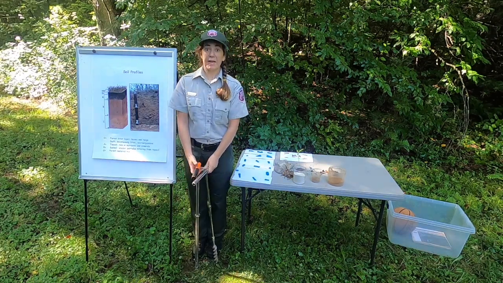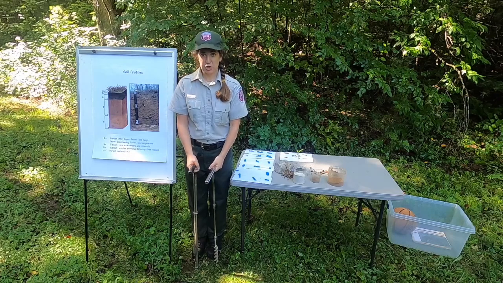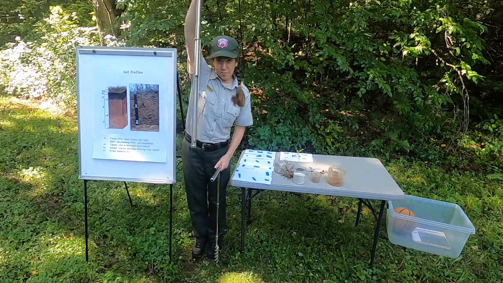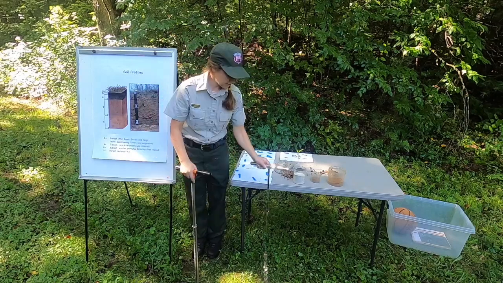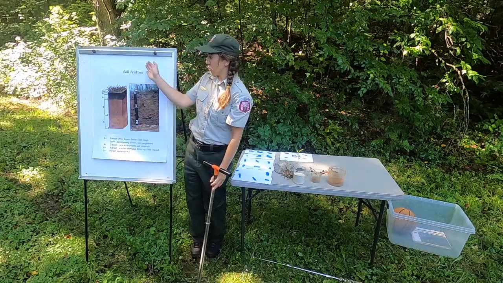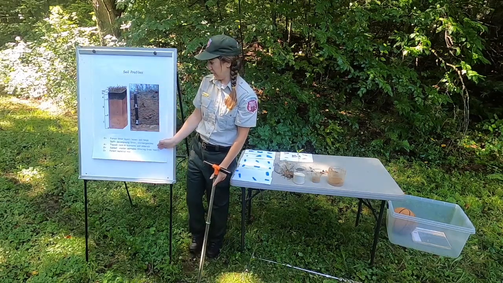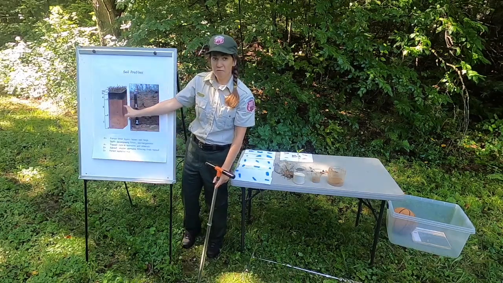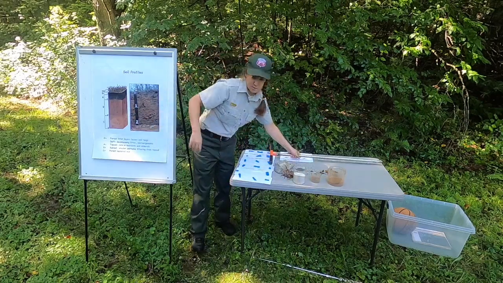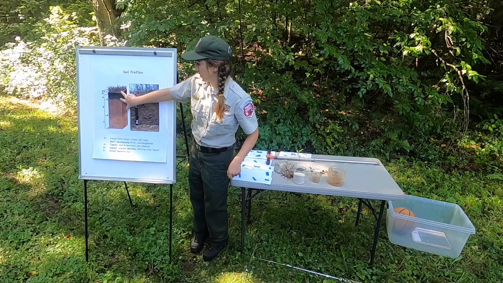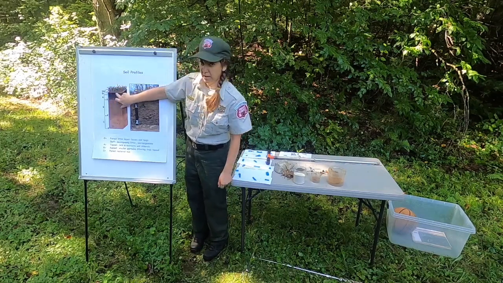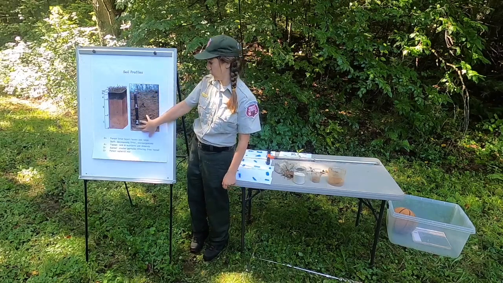So when we go out and take soil samples in the forest, there's two tools that we use to take those samples. We have a soil probe and a soil auger. The samples that they give us provide us information about the soil profile, which you can see over here. And the profile has different layers in it. And the space between the layers is important for us to know, and the contents in those layers is important for us to know as well.